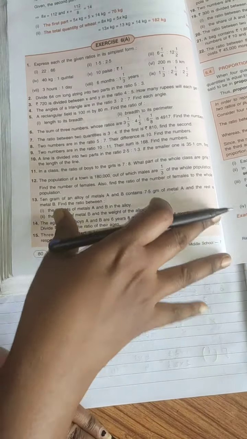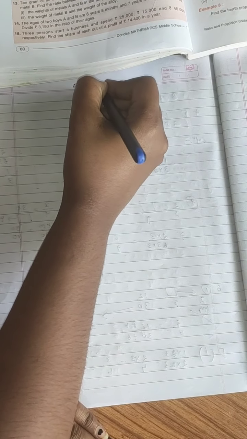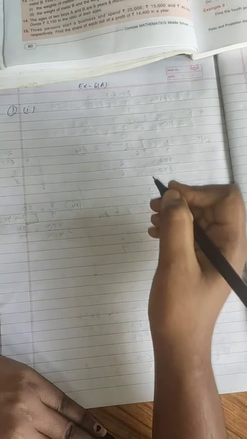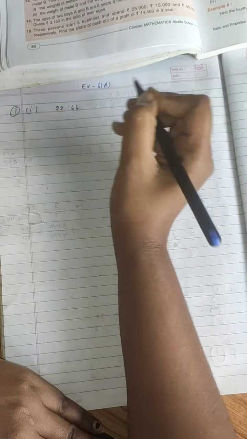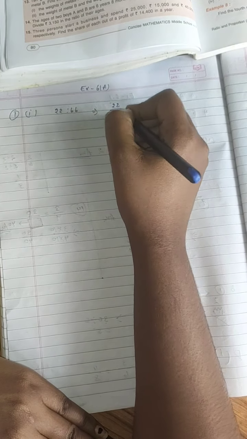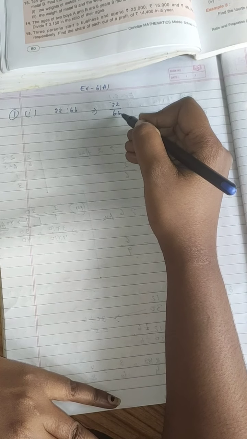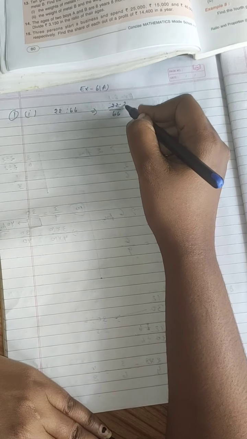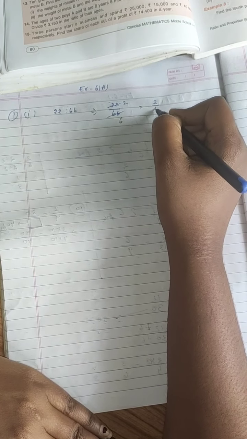Now the first question, exercise 6a. What is given? 22 ratio 66. Now we can write it like this also, 22/66. Now this number and this number, in which table do they come? In the table of 11. So 22 comes 2 times and 66 comes 6 times. So what do you get? 2/6.